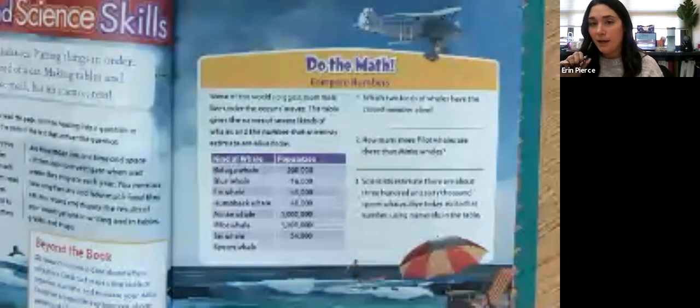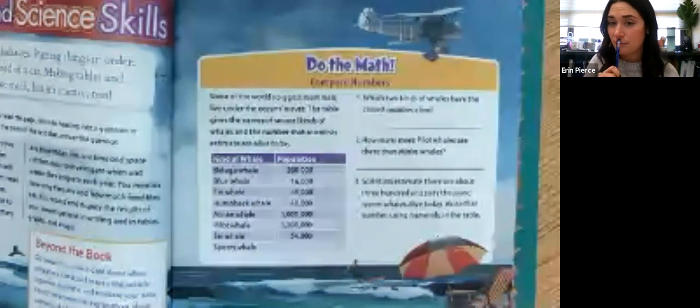They are the closest in number. The minke and the pilot. So which one? It's called the minke, and then the pilot. That is the one that I thought at first, but there's actually two whales that are closer in number.